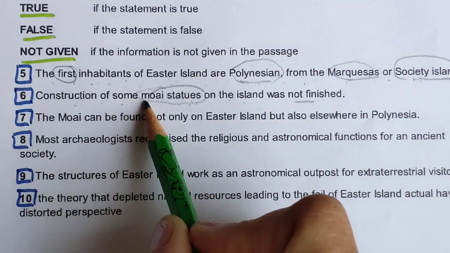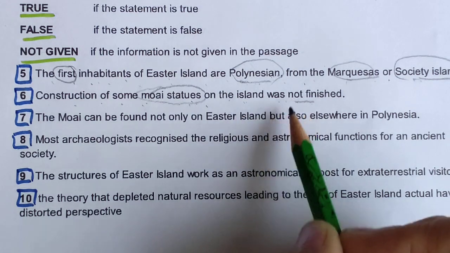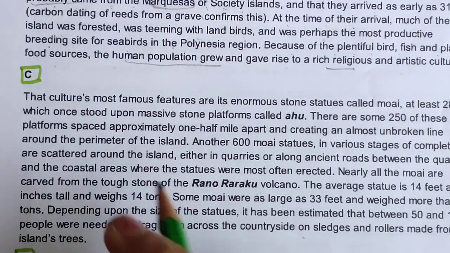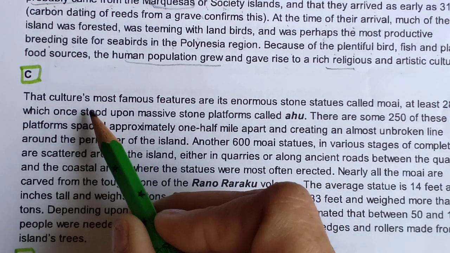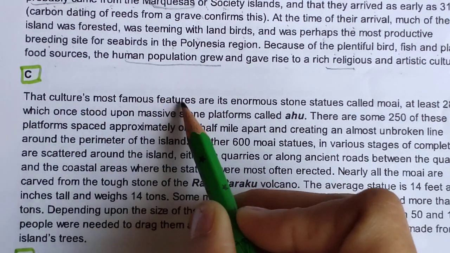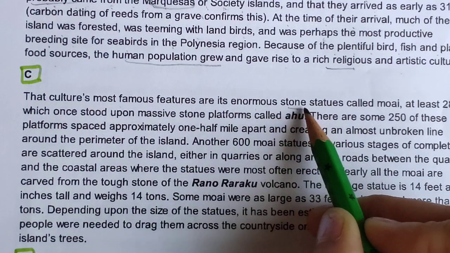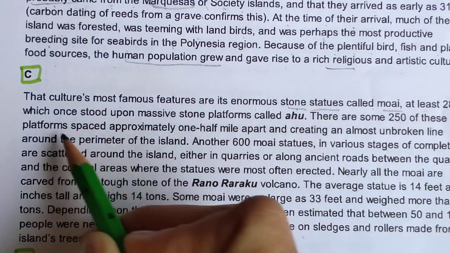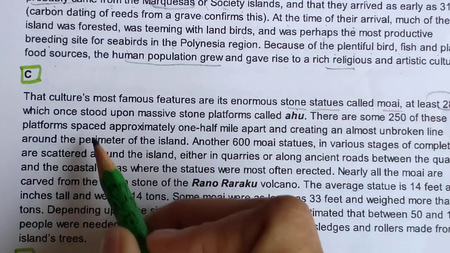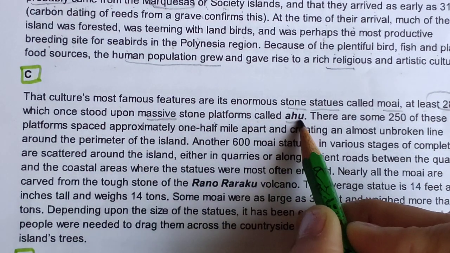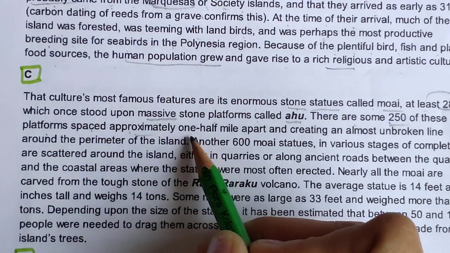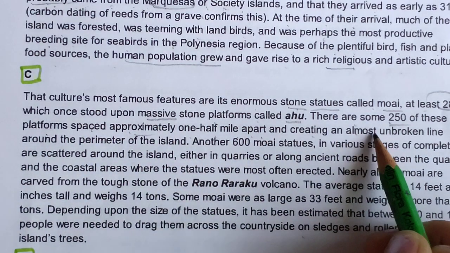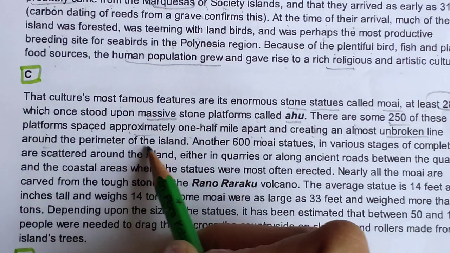We are looking for "construction of some Moai statues on the island was not finished." I was thinking that it will be in the D paragraph, but yes, we haven't touched this C paragraph. It features enormous stone statues called Moai, at least they have given the height. Massive stone platform, there are some 250 of these platforms spaced approximately half a mile apart and creating an almost unbroken line around the perimeter of the island.